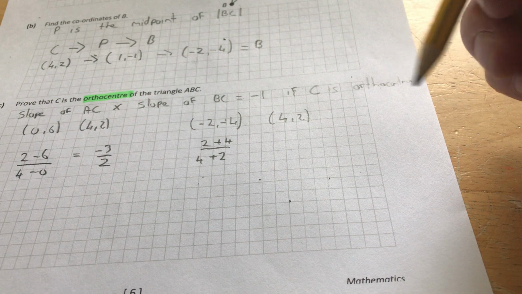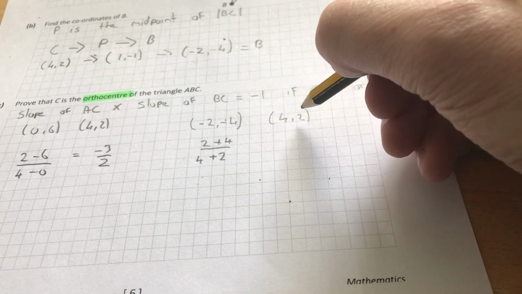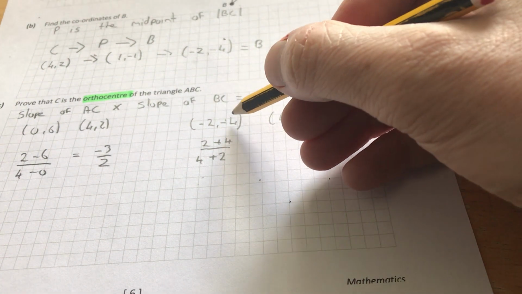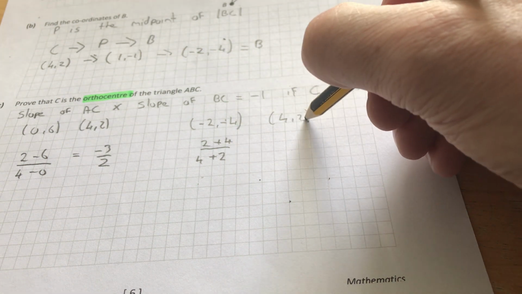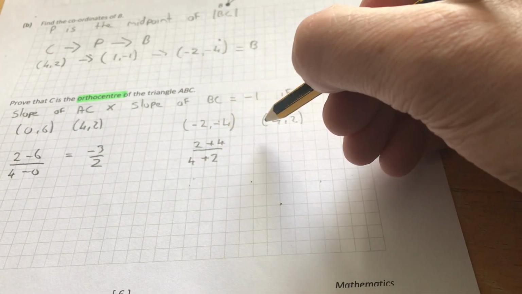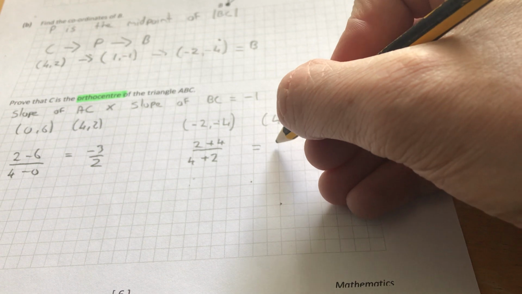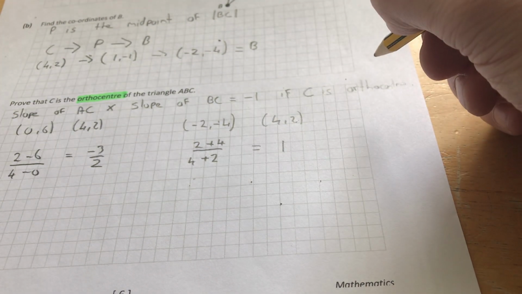So I've made a mistake somewhere here, have I? So C is the point (4, 2). So y2 minus that over x2. So what am I getting there? I'm getting, so I've got a mistake there.